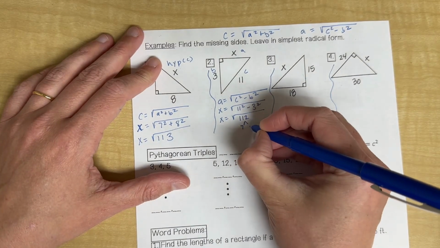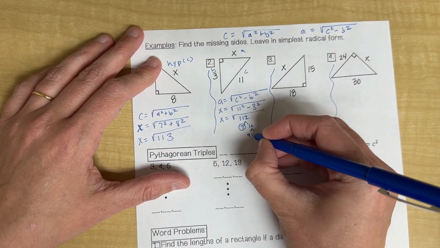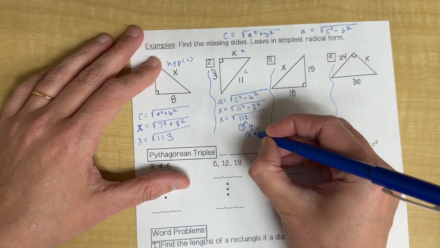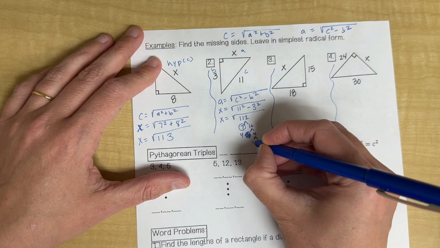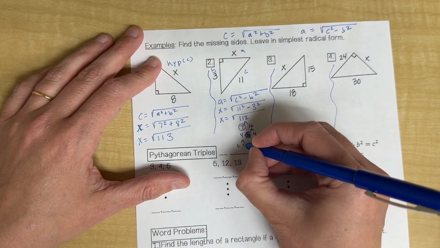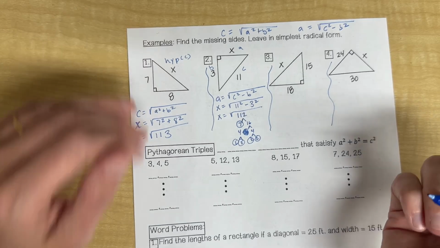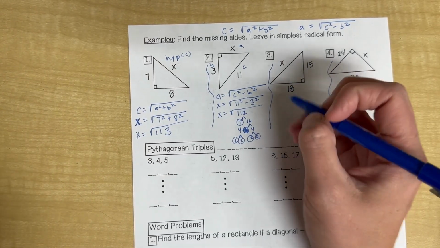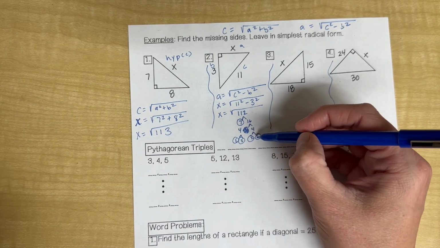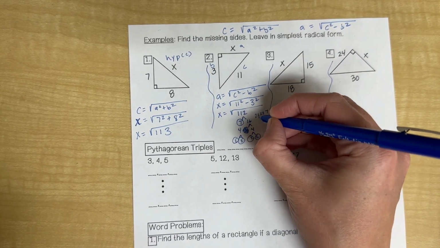Okay, so 7, 16. Okay, 16 breaks down to 4 and 4. Oh, those are not prime. Sorry. 4 and 4, which is 2 and 2. We're going to run out of room. Okay, so here we go. So that's 1, 2, 3, 4 twos. 1, 2, 3, 4, and a 7.